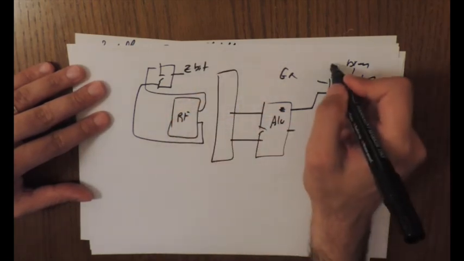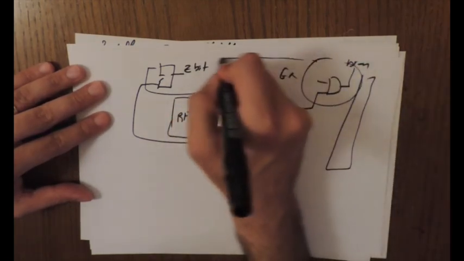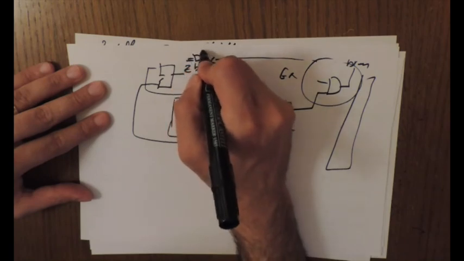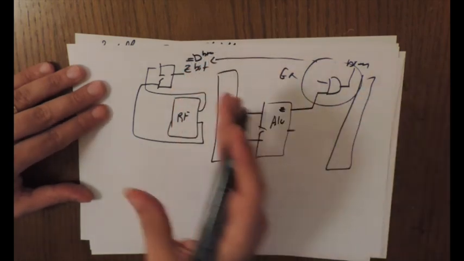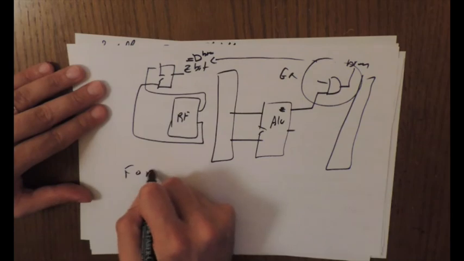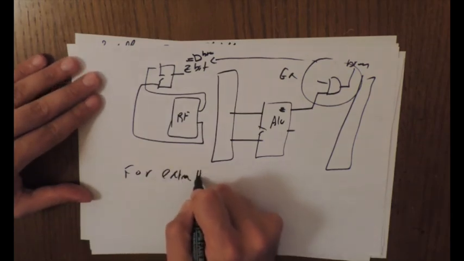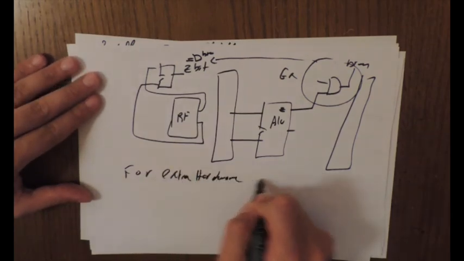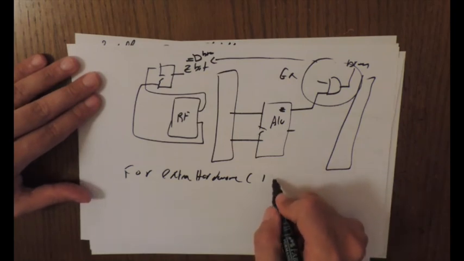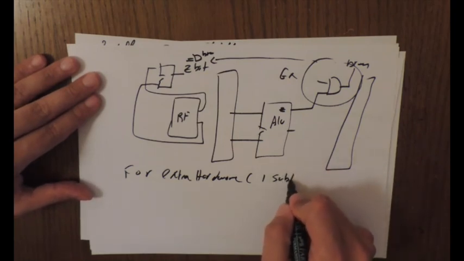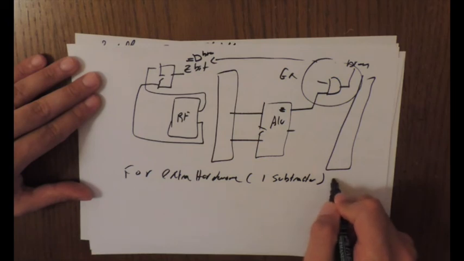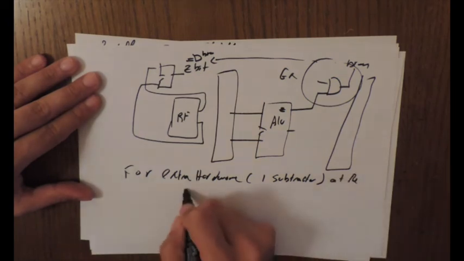I can take the decision from here, change it to here. So I just add extra hardware, which is one subtractor at the ID stage.